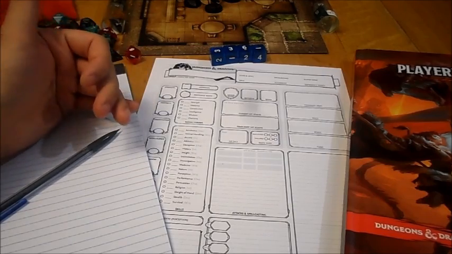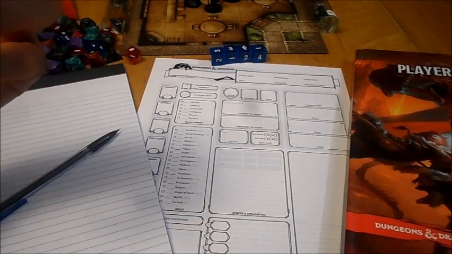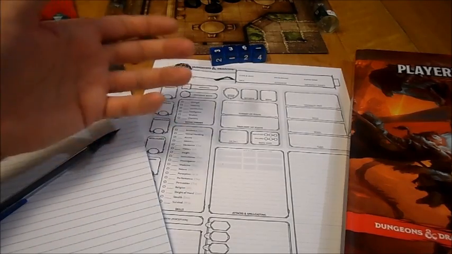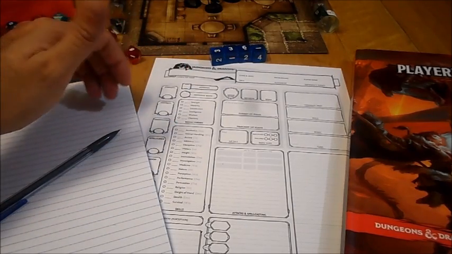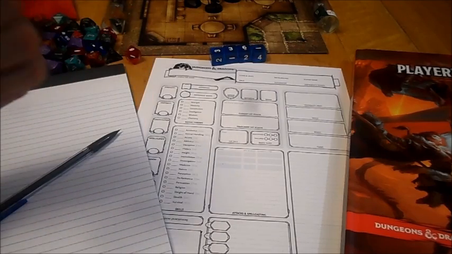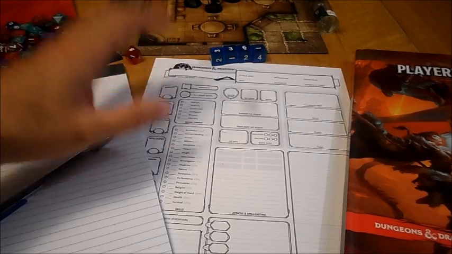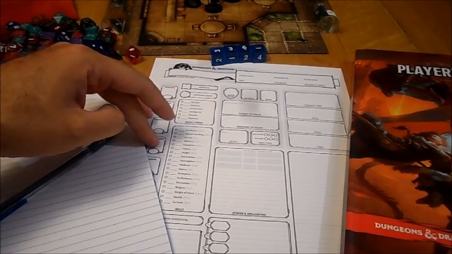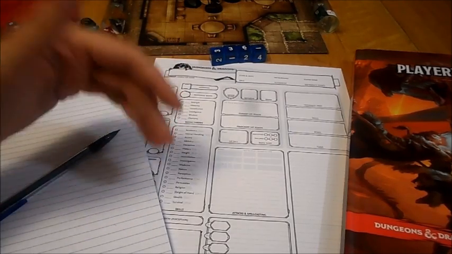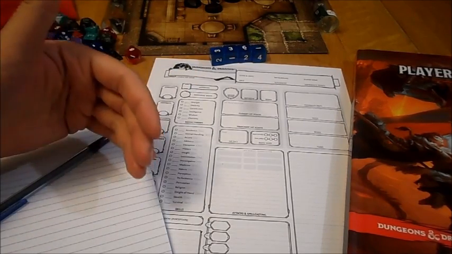Constitution is sort of like your physical health, how easy it is for you to resist things like poisons or diseases, and it helps you with your hit points, how much damage you can take before you die. Intelligence is basically how smart you are. If you're a wizard, it's your major ability score for casting spells. Wisdom is like reasoning and logic, and it's something that clerics use for their spells.